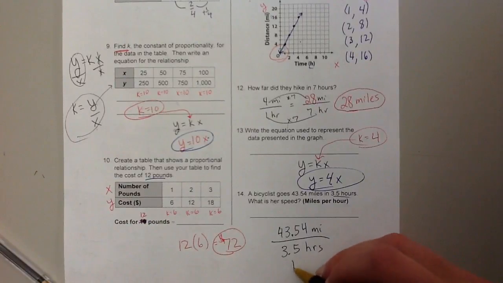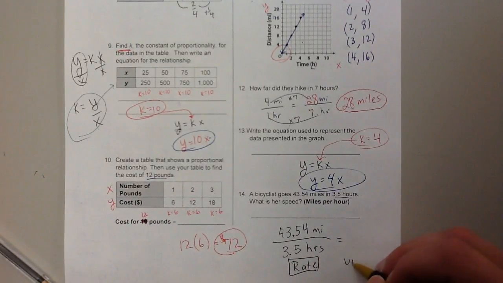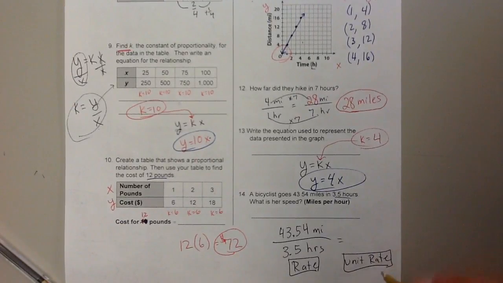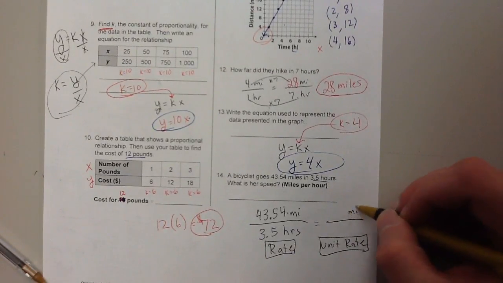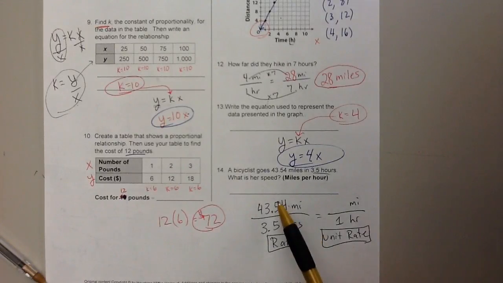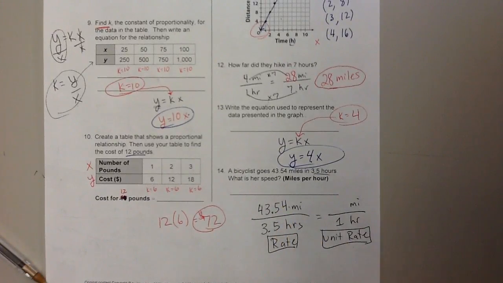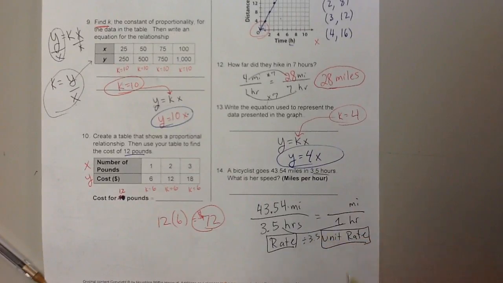Okay, so this is the rate. We want to know the unit rate. So if she goes this far in 3.5 hours, how many miles does she go in 1 hour? Okay, so as you can see, we're taking the top and dividing it by the bottom.